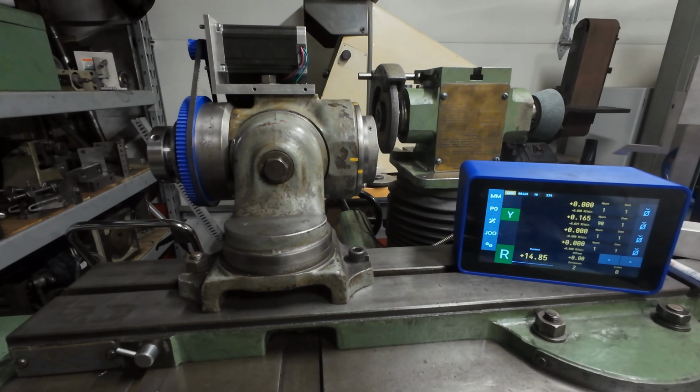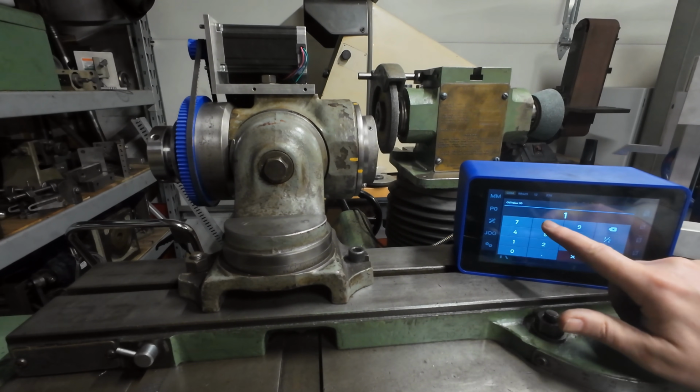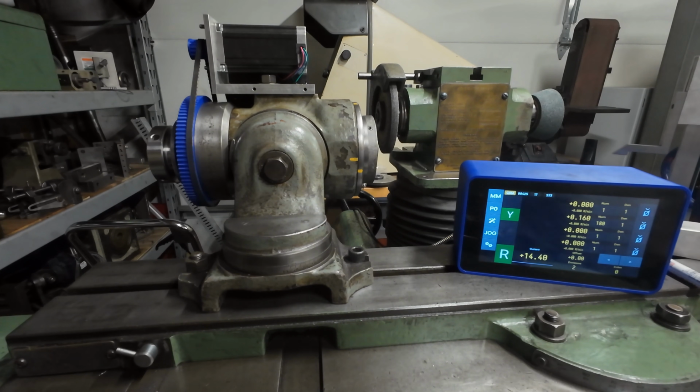But the system will do it, right? It will calculate it for you. We could even be more aggressive. We could say do 180 degrees instead of 90, and it will do it. See how fast it's moving now?